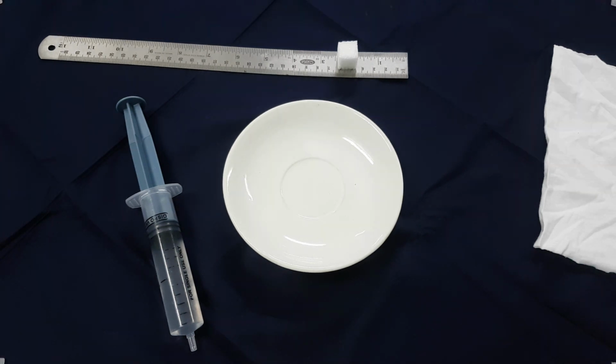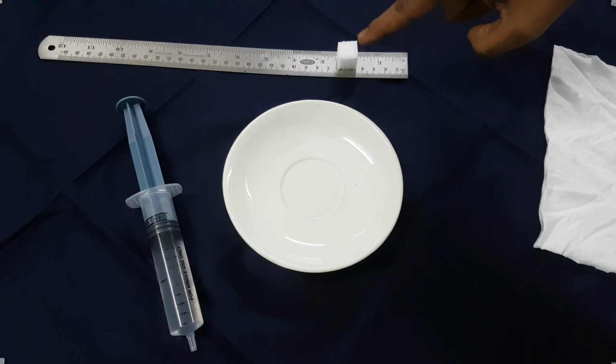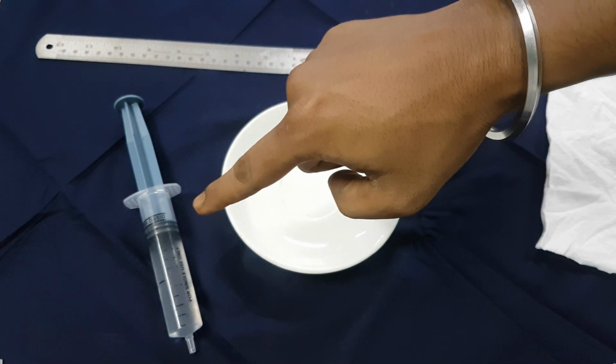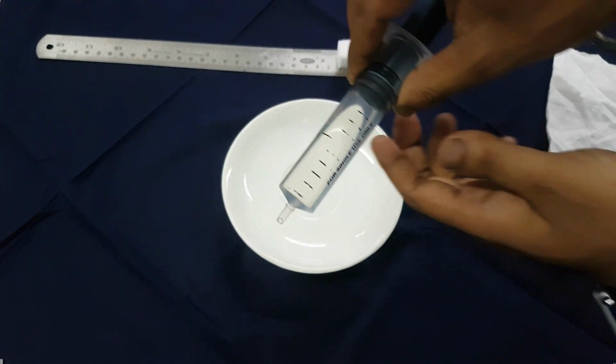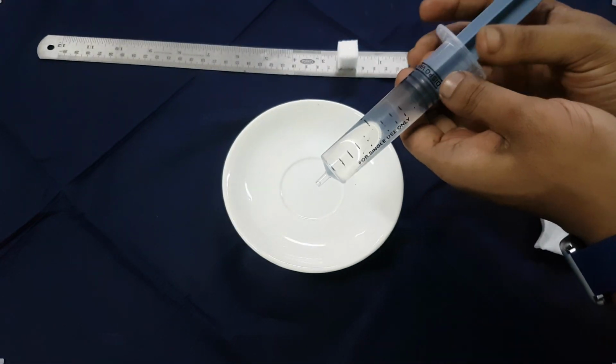Okay, welcome back to the setup, to the experiments. I think this will be my second last experiment. Today in this experiment, we will be testing the solubility of sugar cube in 20 ml silicone oil. Here we have silicone oil already set, ready to begin.